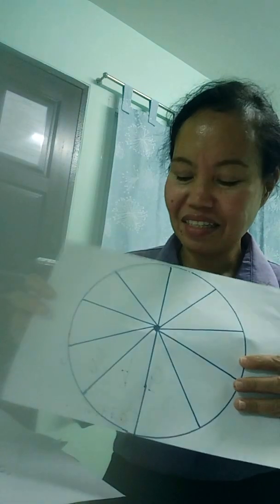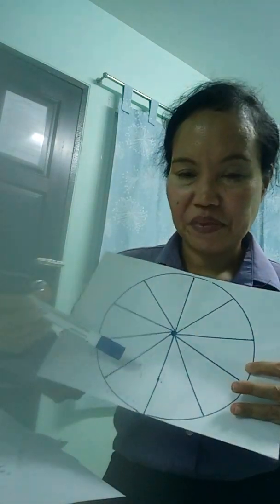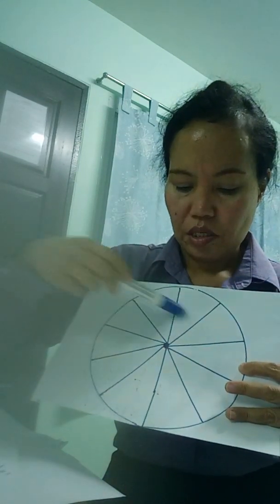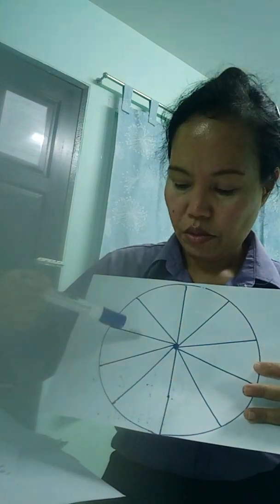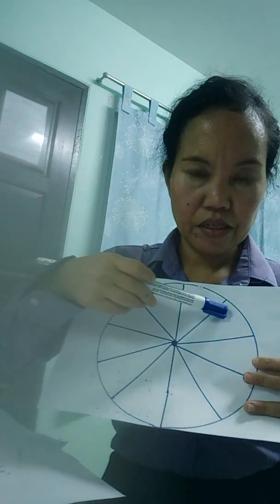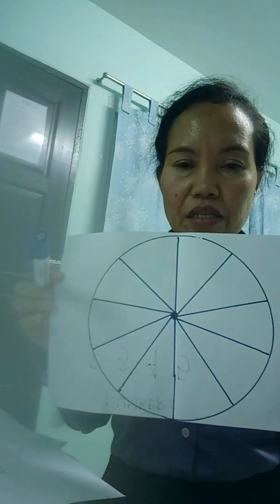We can imagine this as slices of cake because we are talking about decimals, so these are all 10 pieces. Now let's count. 1, 2, 3, 4, 5, 6, 7, 8, 9, 10. Ten pieces or 10 slices of cake.